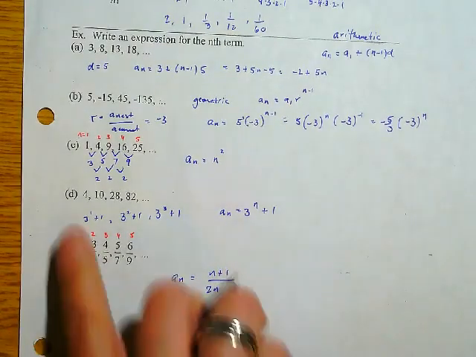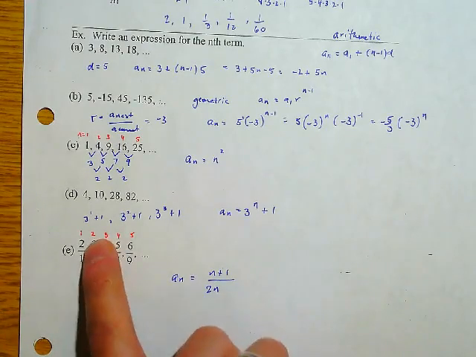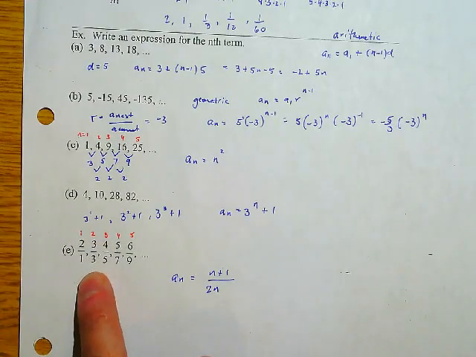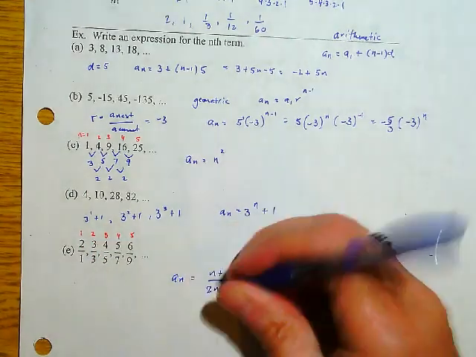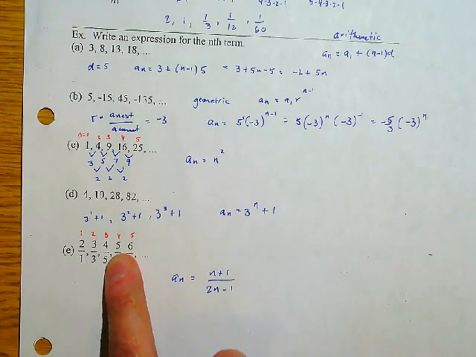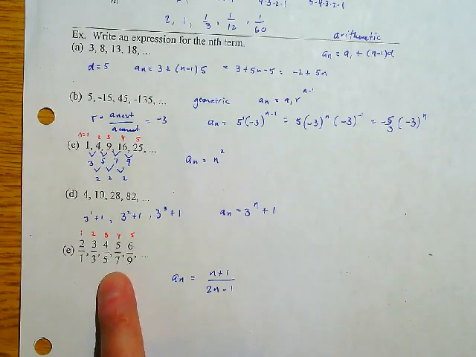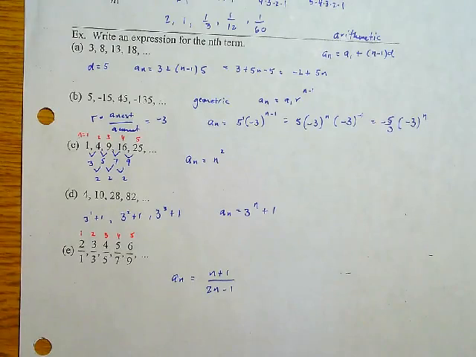However, if I say 2 times 1, I'd get 2, but I only need a 1. 2 times 2 is 4, but I need a 3. How would you get that? Subtract 1 and test each of those, right? So let's try the fourth term. 4 plus 1, that gets our 5 there, good. And 2 times 4, 8 minus 1, 7, 5 sevenths. Good, good. Okay? So again, a lot of these in writing the expression, you're looking for patterns.